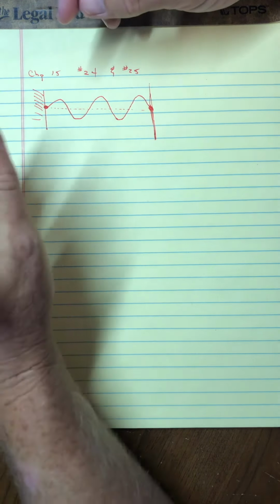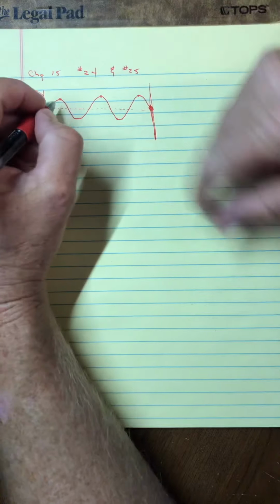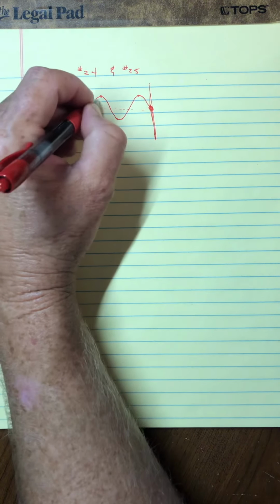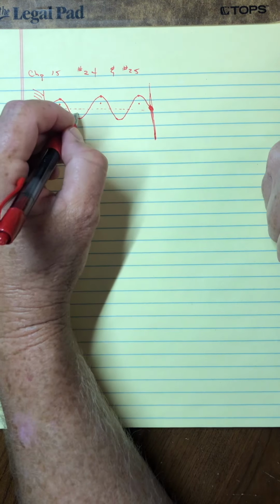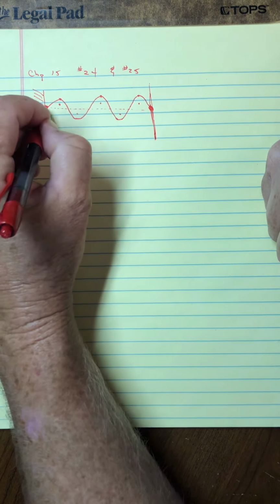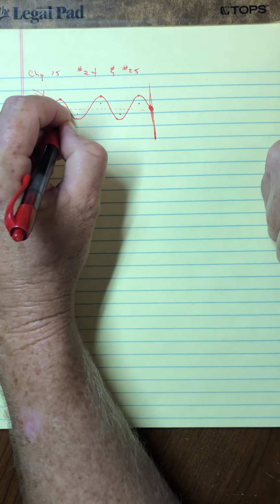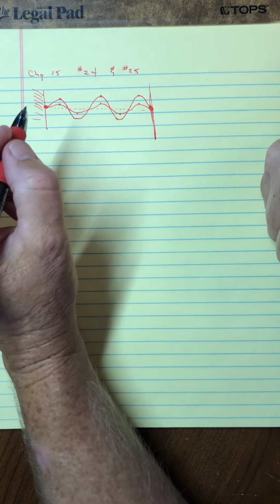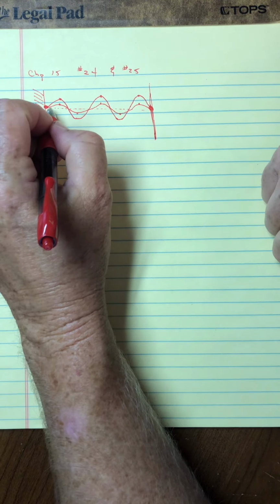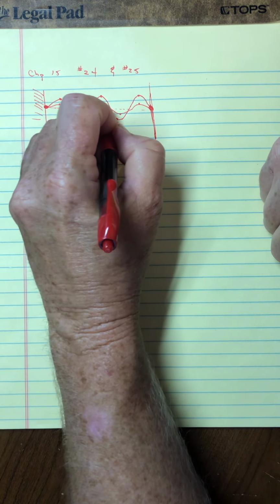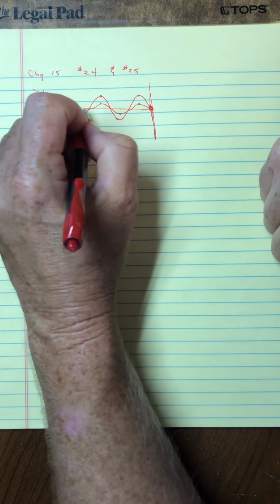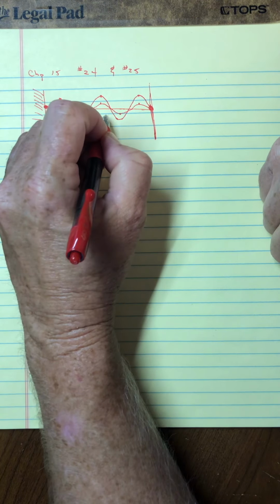So this crest up here, a moment later, moves downward, and these troughs move upward, and the wave looks like this a moment later. A moment after that, it moves even further down, and it looks kind of like a straight line. All the crests come down, and all the troughs come up.